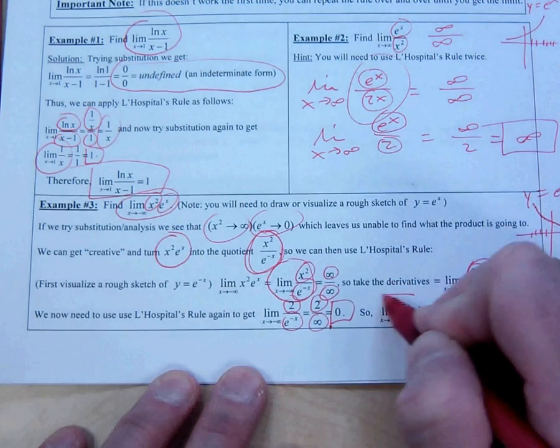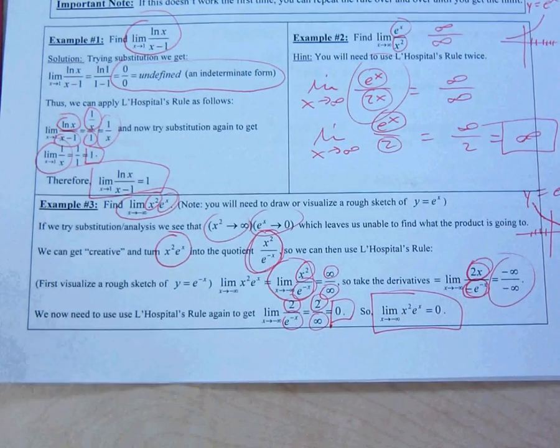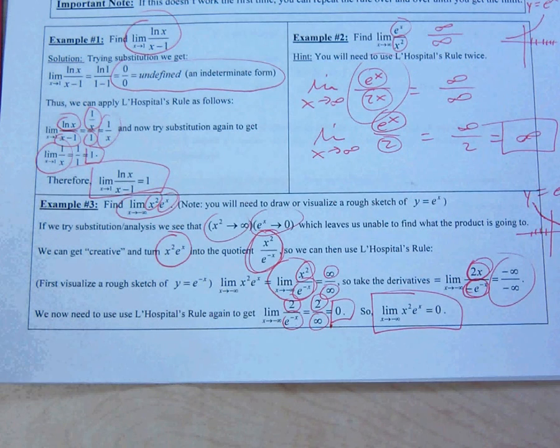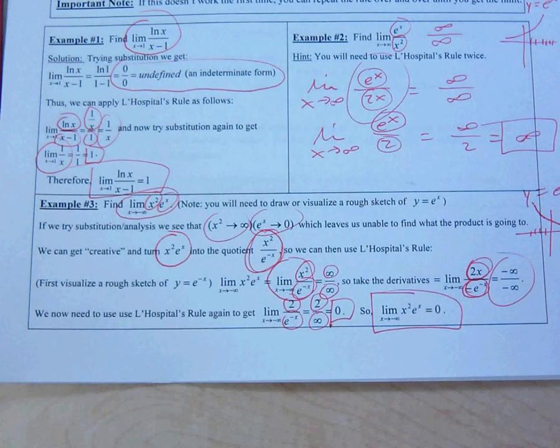So again, by turning the product into a quotient and realizing it fits L'Hopital's rule form, I used L'Hopital's rule a couple times until I was eventually able to find the limit. Is that clear? Yes? Okay.